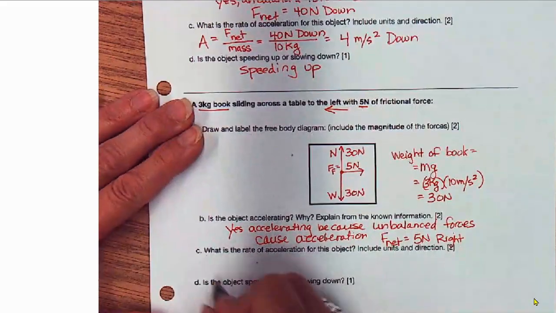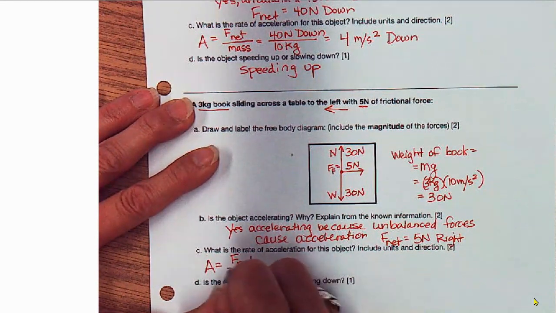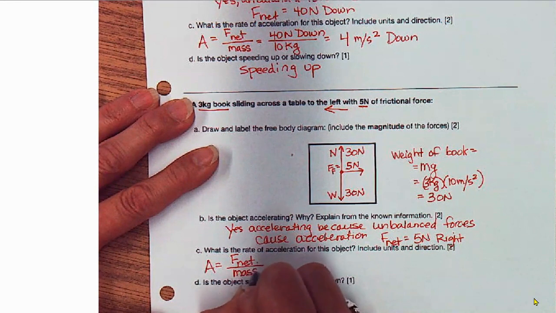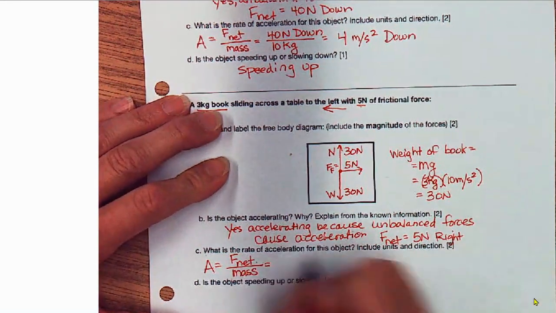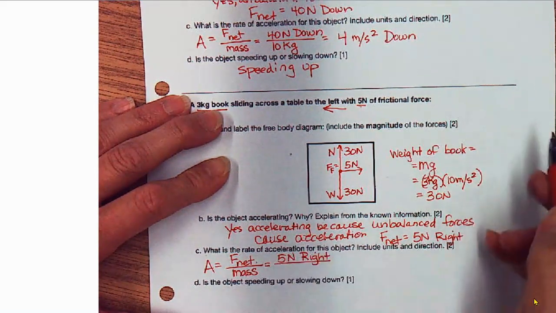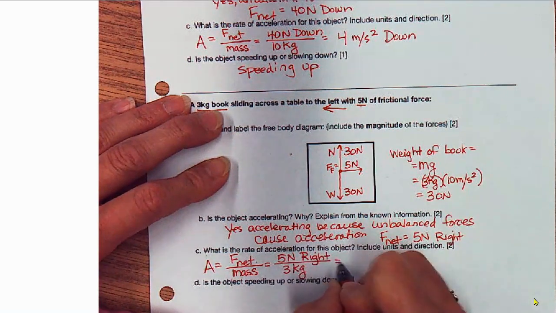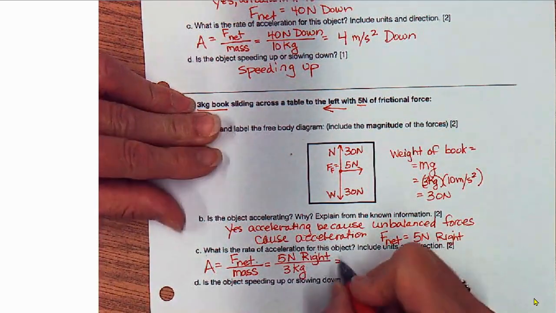So to find the acceleration, we take the net force divided by the mass of the book. So 5 newtons right divided by the mass of the book, which is 3 kilograms. That's going to give us a number.